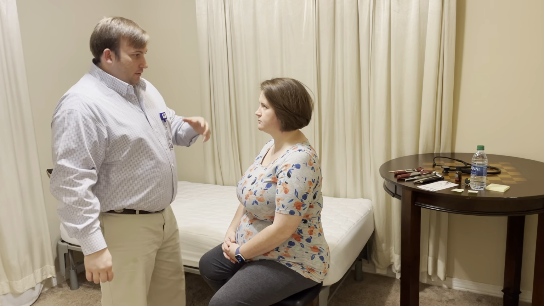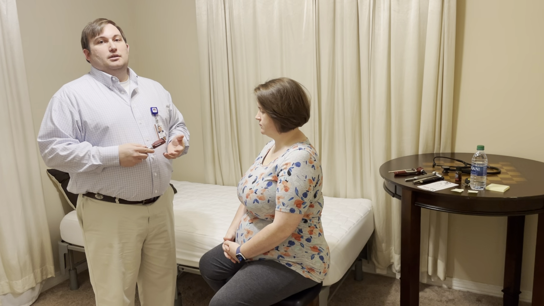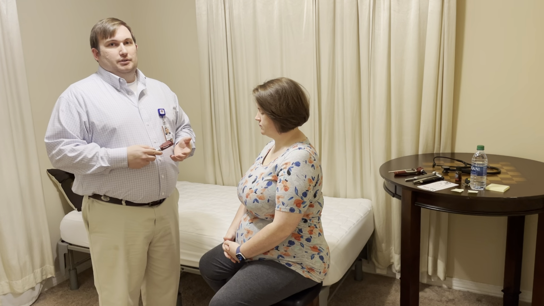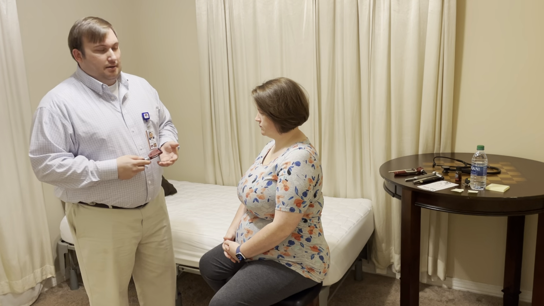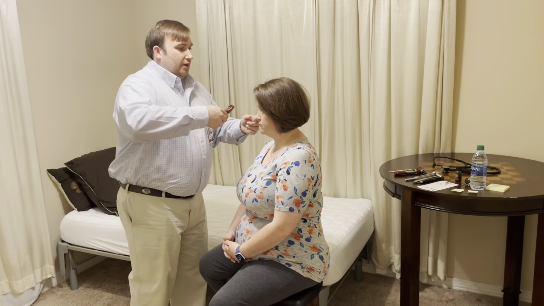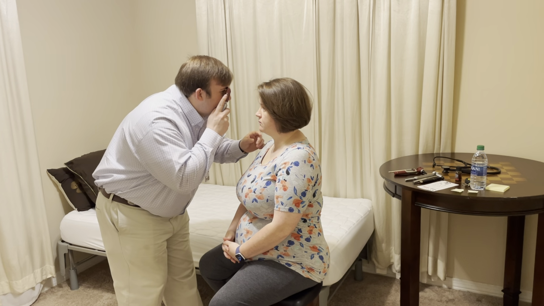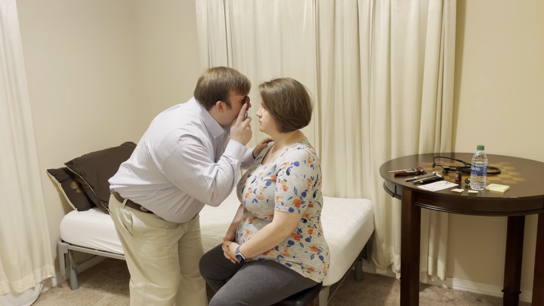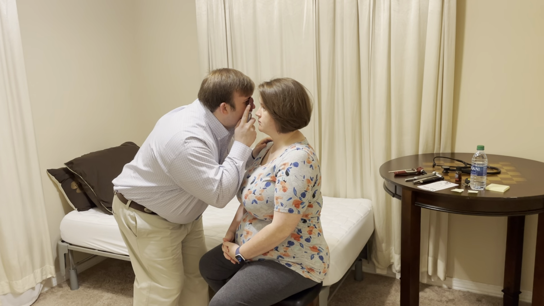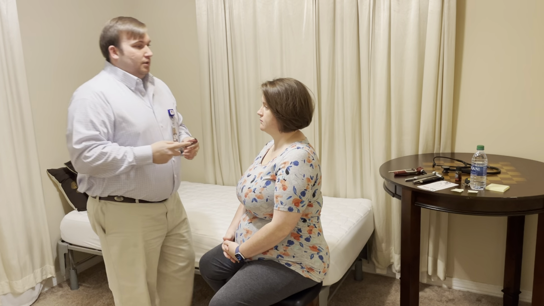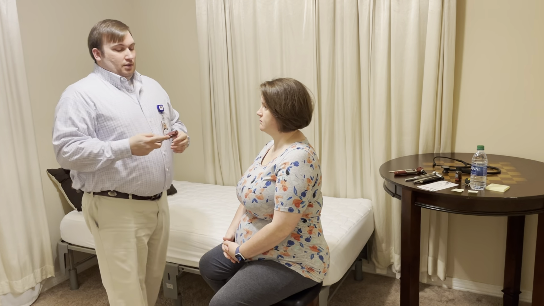Okay, I'm going to go ahead and assess with the ophthalmoscope. What I'm going to be looking for here is the fundus, the macula. I'll be looking at the veins in her eyes. I'll be looking for the red light reflex and the optic disc. All right, if you'll just look straight ahead. Okay. No hemorrhaging or narrowing of the veins noted. Optic disc was present, and the red light reflex was present as well.